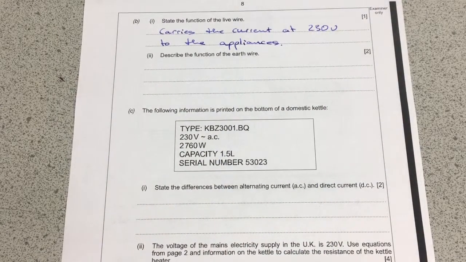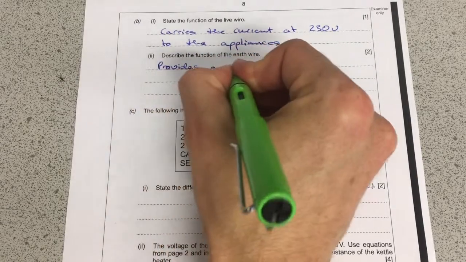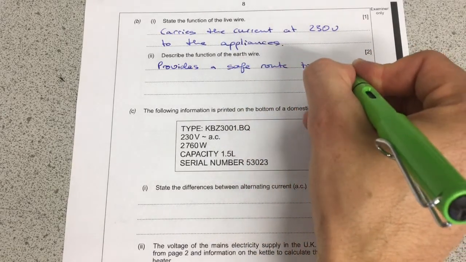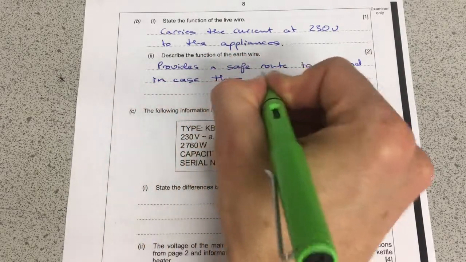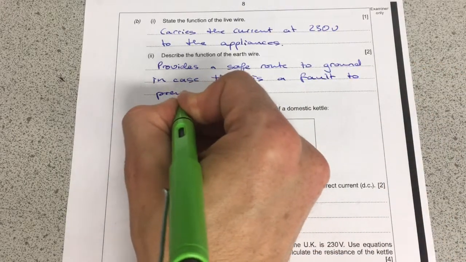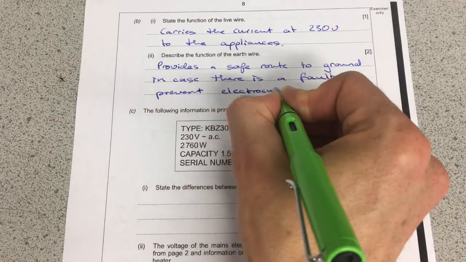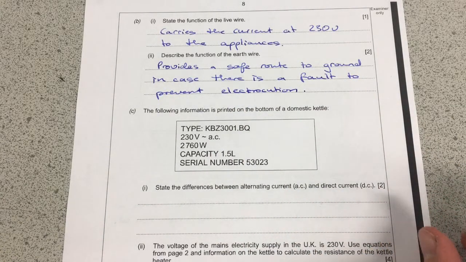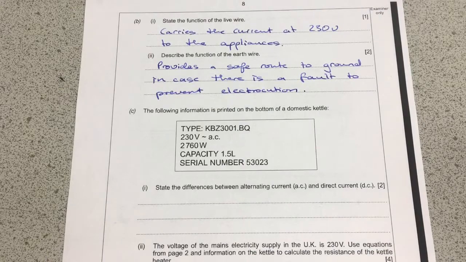Okay, describe the function of the earth wire. Again, another familiar question. This one provides a safe route to ground. Don't say earth, say ground, in case there is a fault, to prevent fusion. Okay, so that earth wire is there in case the live touches part of the metal casing perhaps, and then to prevent you getting electrocuted, the earth wire will carry that away.